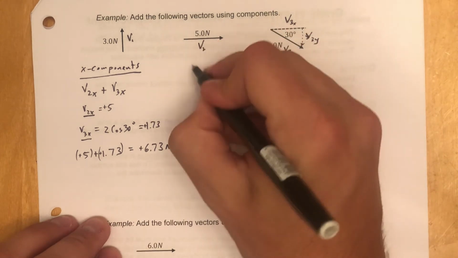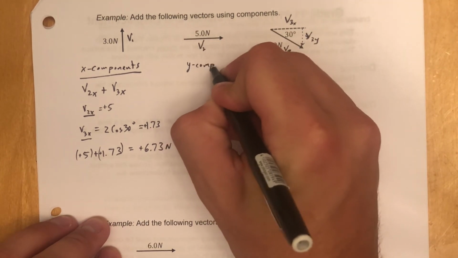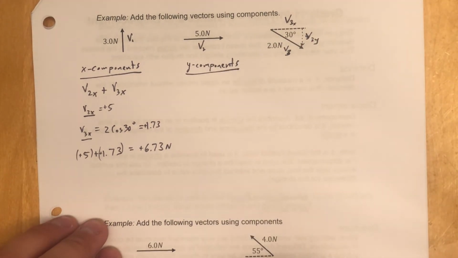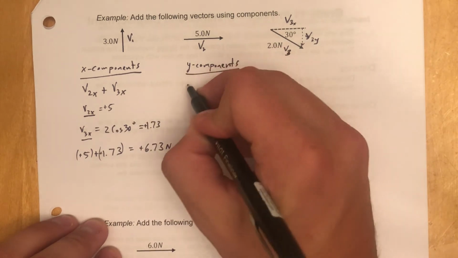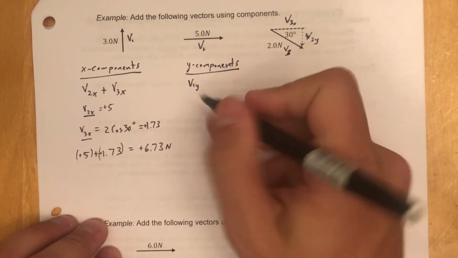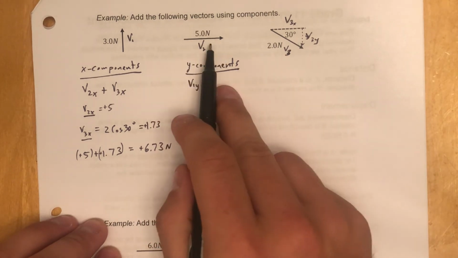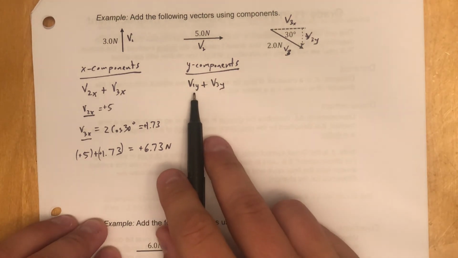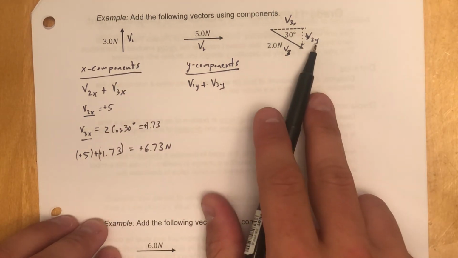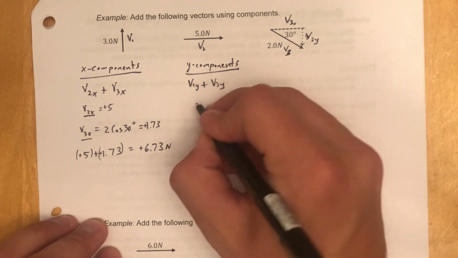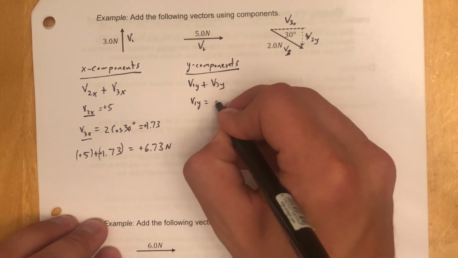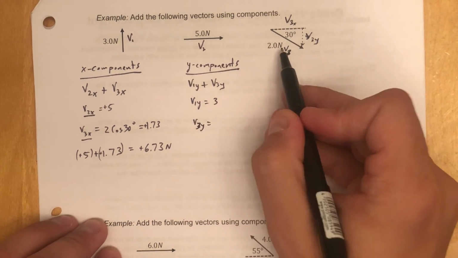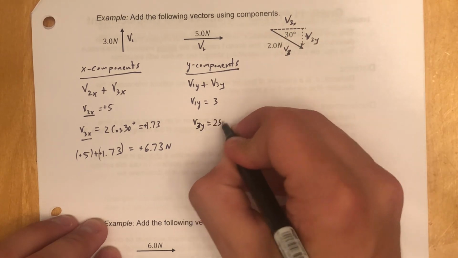After our x components, let's do our y components and break them down. What are the components that we have? We look at the first one, v1y, which is just v1. There's nothing for the second one. And then the third one here is v3y. We already have v1y because it's just the value of v1, but we do need to calculate v3y. So v1y is equal to 3 newtons, and v3y is going to be 2 sine 30.